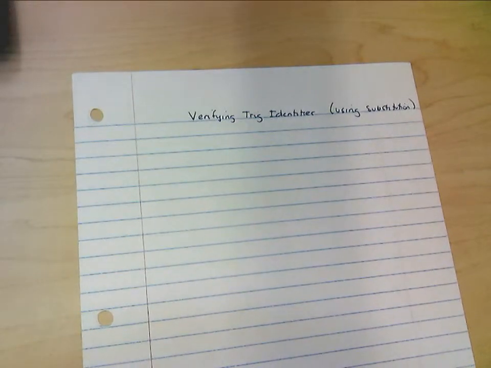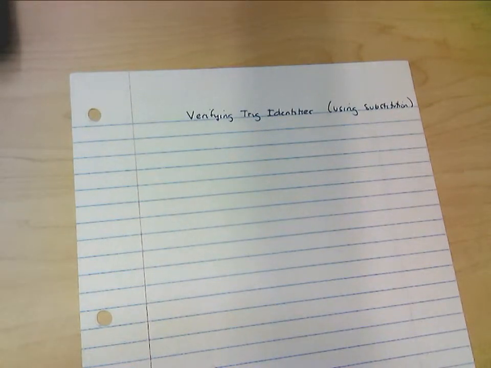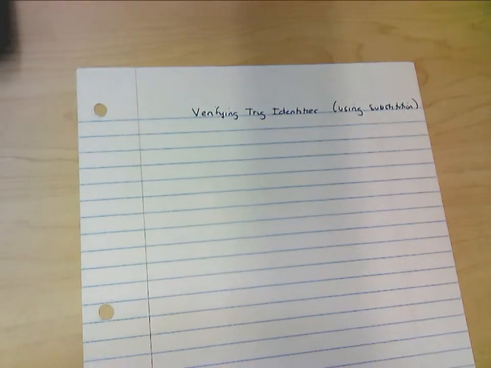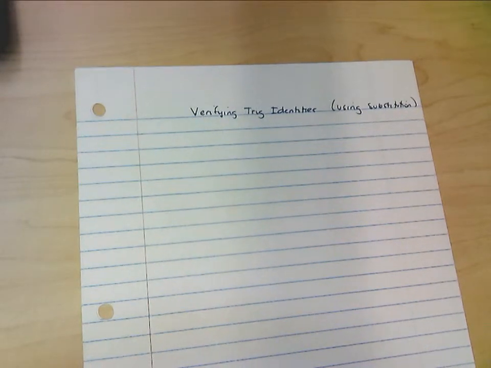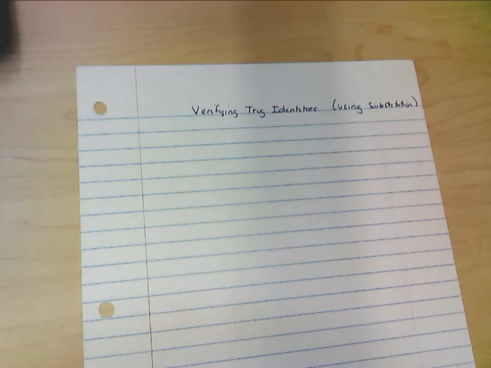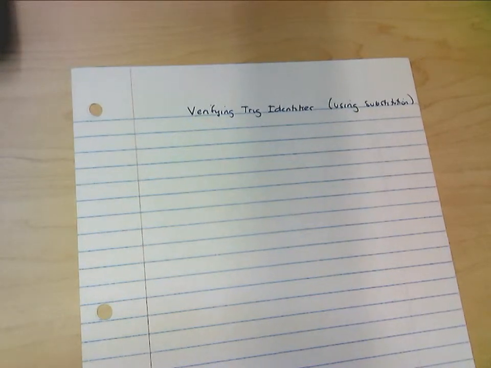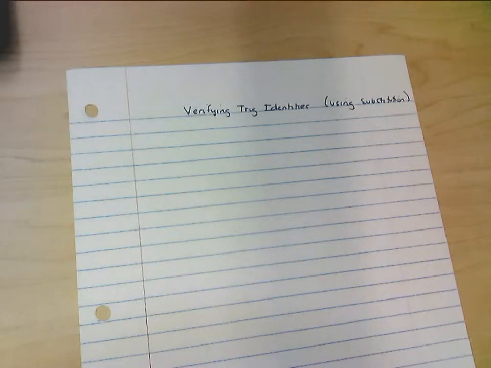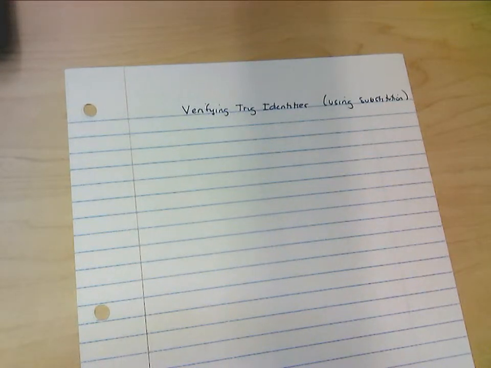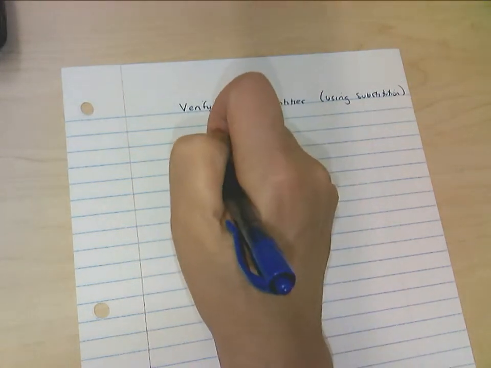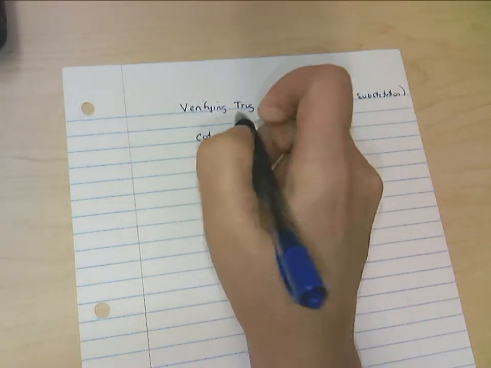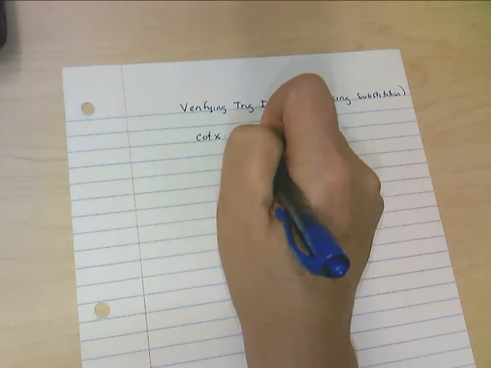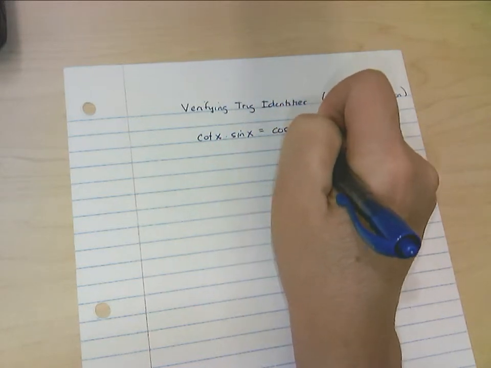Okay, I'm going to model verifying trigonometric identities. The easiest methods we have are using substitution, and so I have 3 examples I will show you. You really need to memorize all the trig identities to be able to do these efficiently, and you have to understand basic math, and that's where a lot of students are going to struggle. I'm going to prove that cotangent x multiplied by sine x is equal to cosine x.